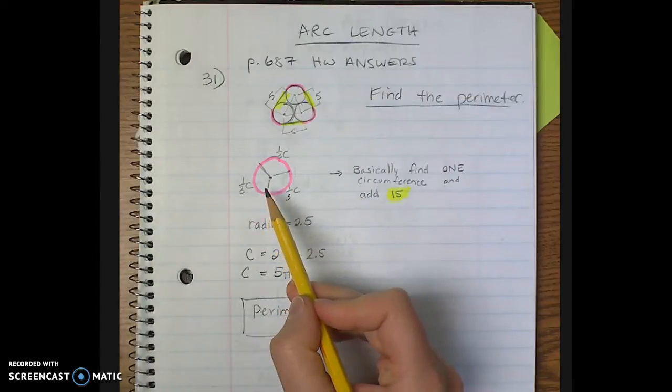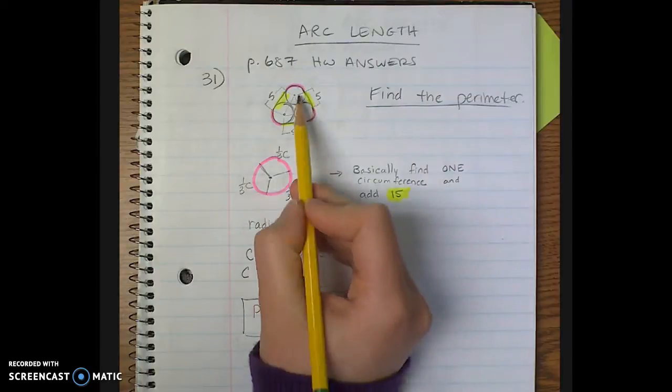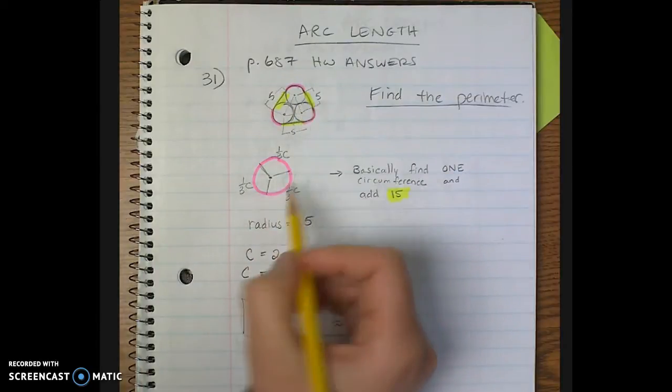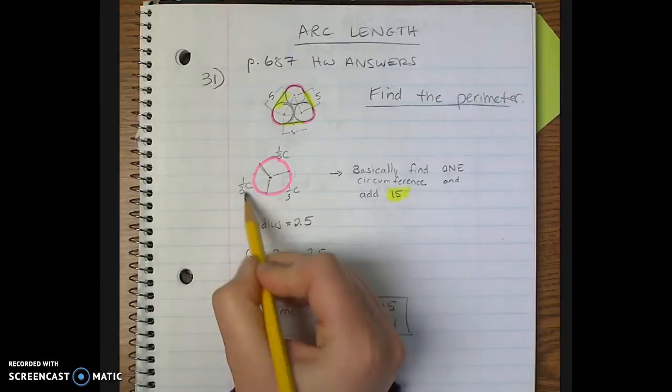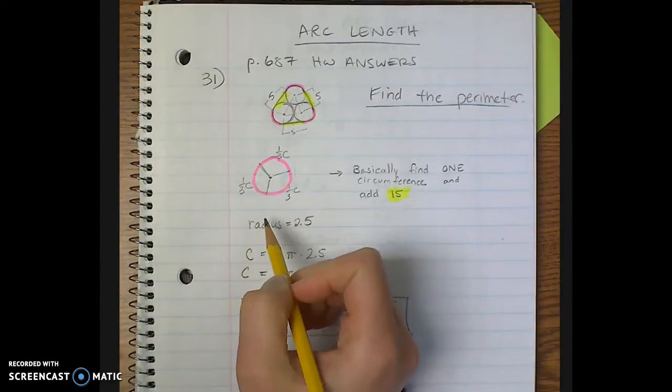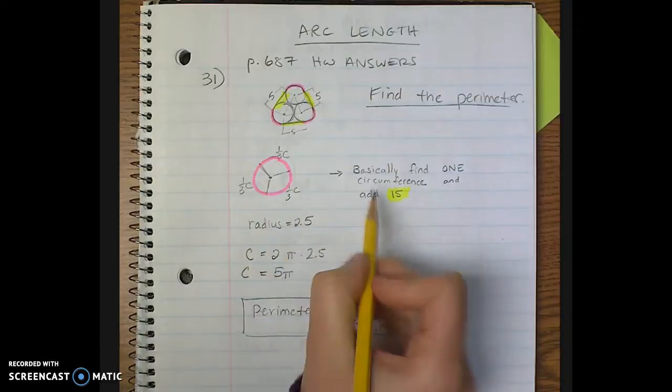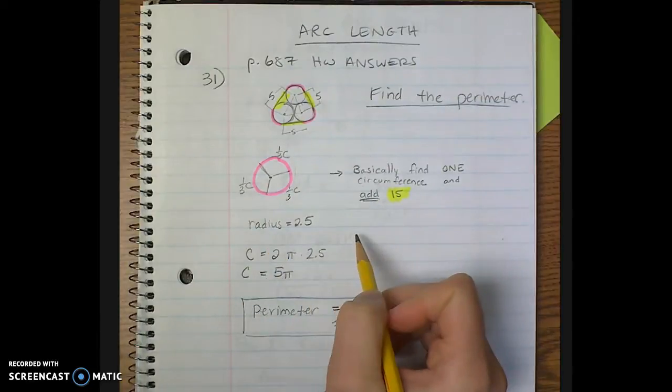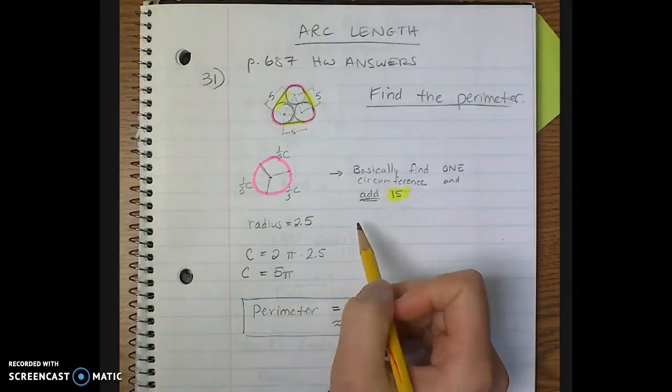So if I can figure out the radius of one of these circles, since they're all the same, I can find the total distance of that pink distance, which is the circumference of one circle. And once we have that, we could just add the 15, and then I have the total perimeter.